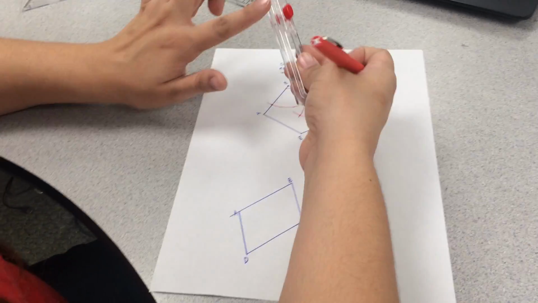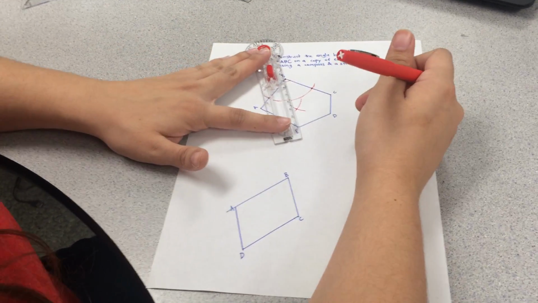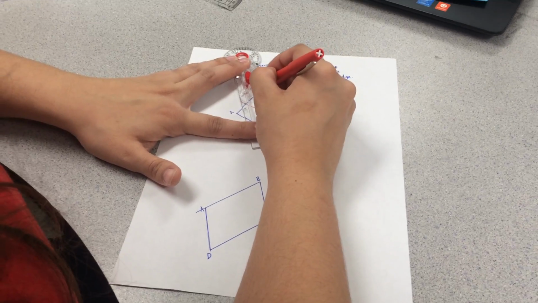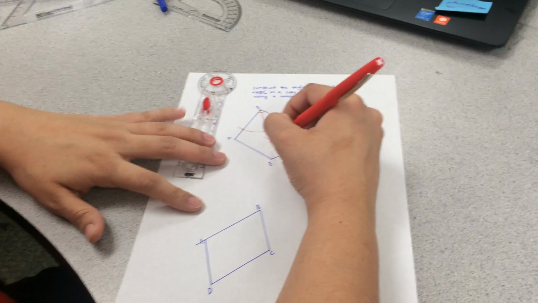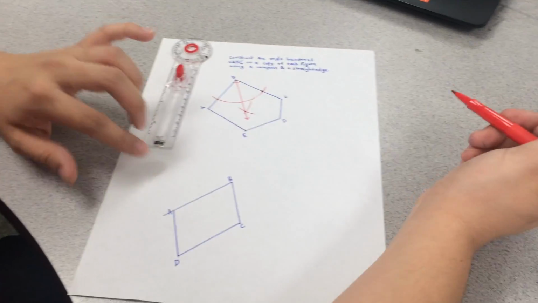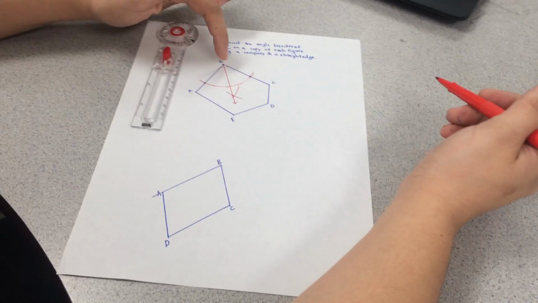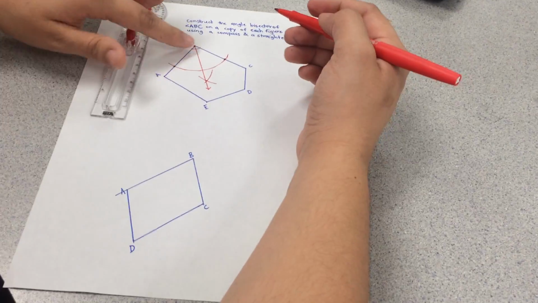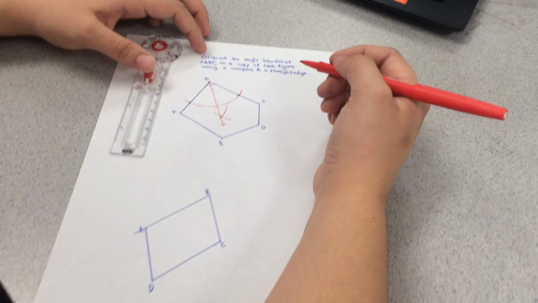When I connect them using a straight edge, I'm just going to use the side of my compass. Then what I'm left with is this angle bisector. You can see it cuts this angle, this big one ABC, into 2 smaller angles that are going to be exactly the same as one another.